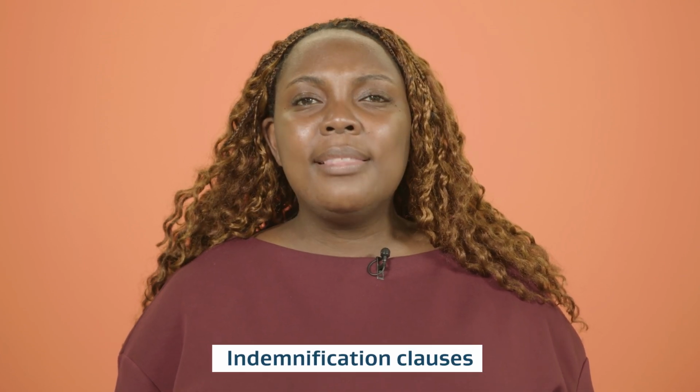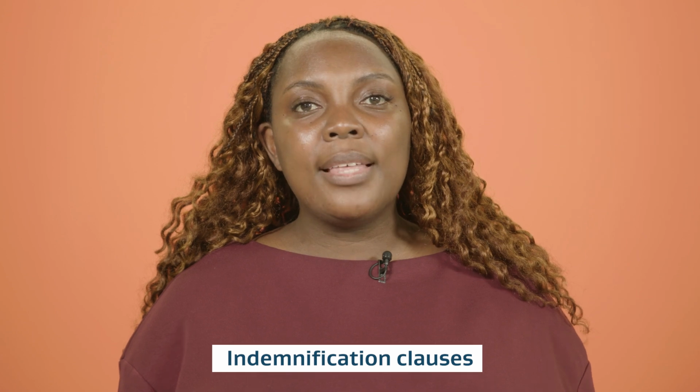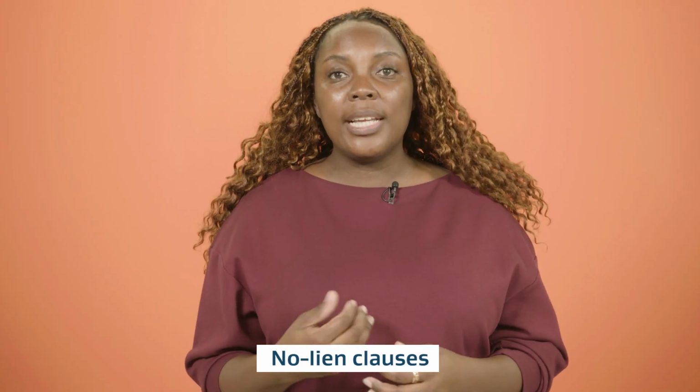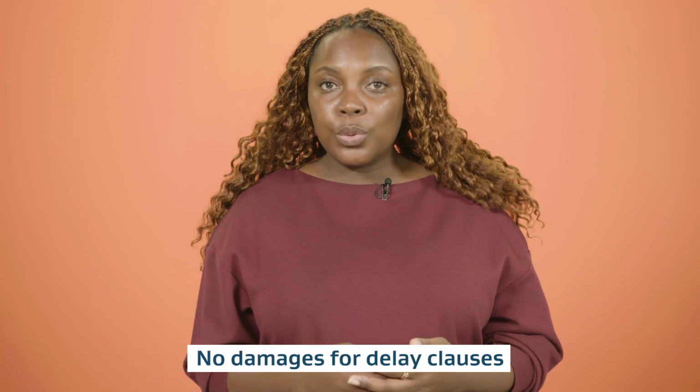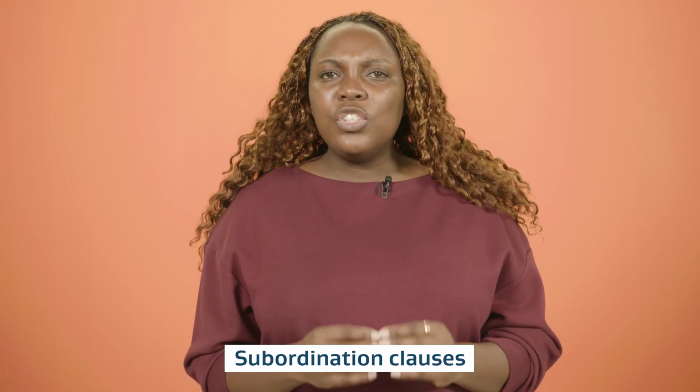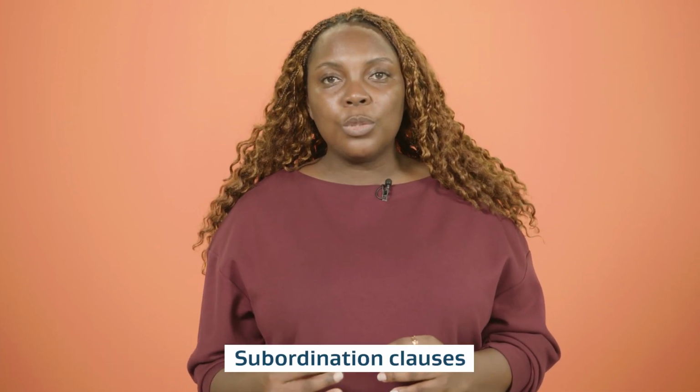Indemnification clauses. These are any clauses which state or imply that the subcontractor will hold the main contractor harmless for liabilities they would otherwise be accountable for. Non-lien clauses whereby the subcontractor waives their right to later file a lien on the project as security against potential non-payment. No damages for delay clauses that leave subcontractors liable for delays caused by other parties. Subordination clauses. These shift the pay priority so that the subcontractor will be further down the totem pole and less likely to get their due if the project is canned.